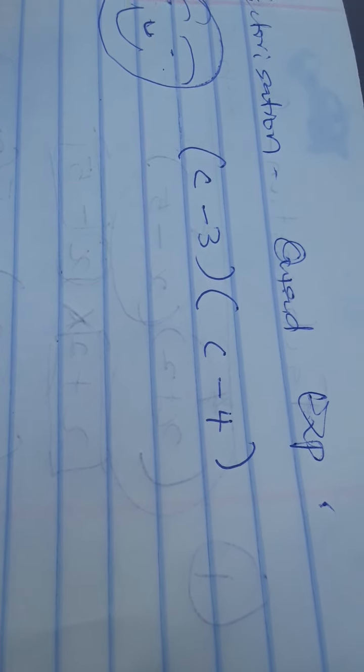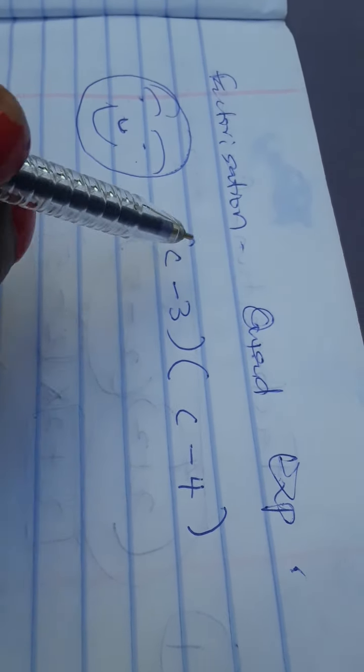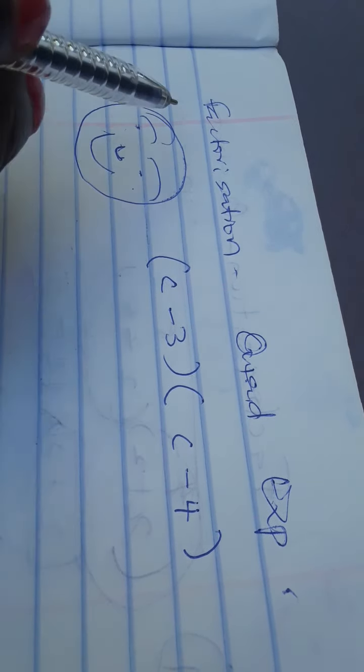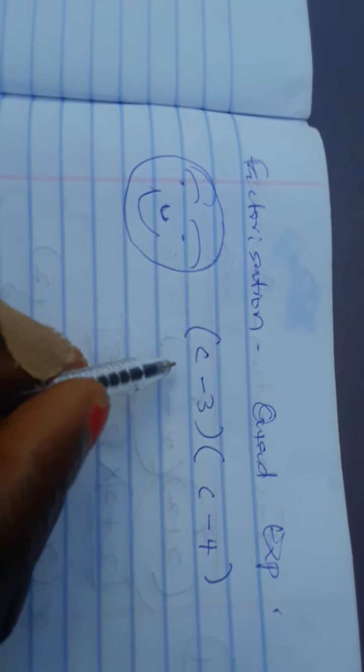So if you had to expand an expression, say c minus 3 into c minus 4, you can see all these examples in your textbook. The first expression is made up of the first eye or the first eyebrow. So the first eyebrow connects the first two terms, which will give you your c times c, and that's your c squared.